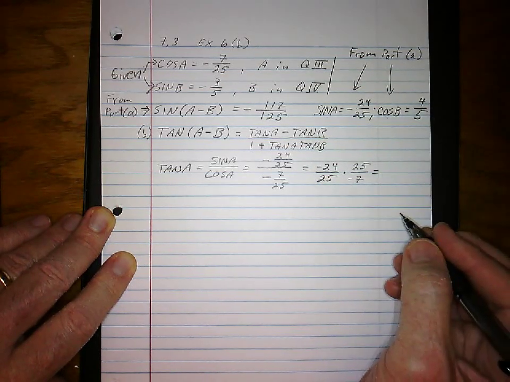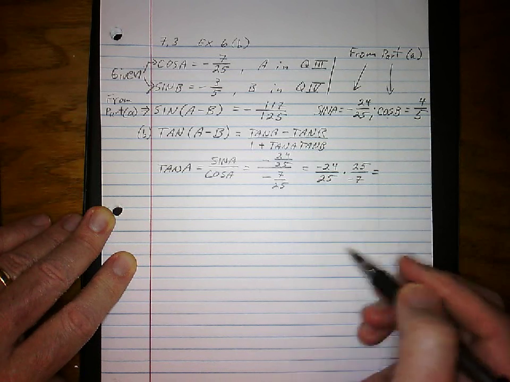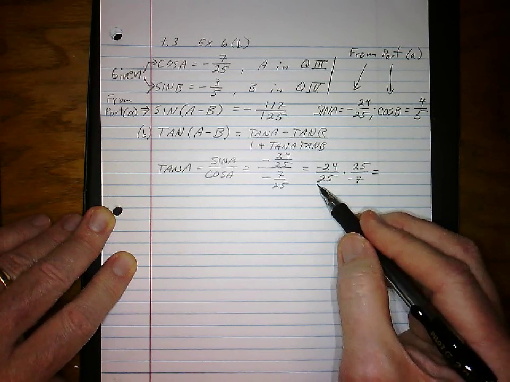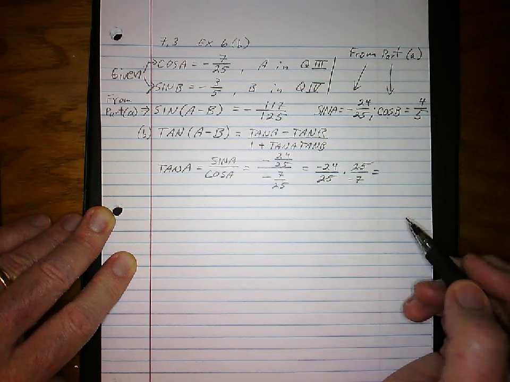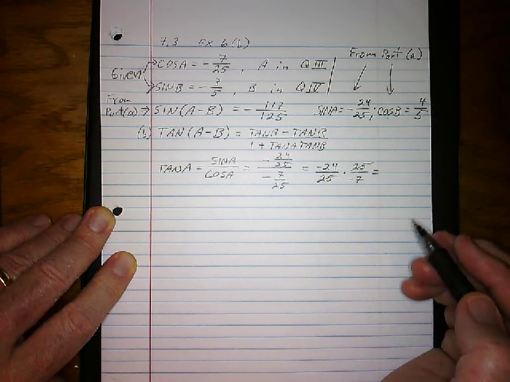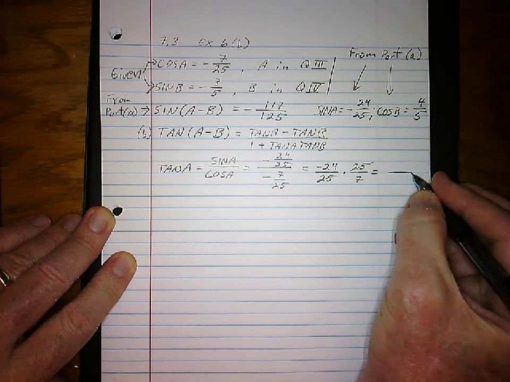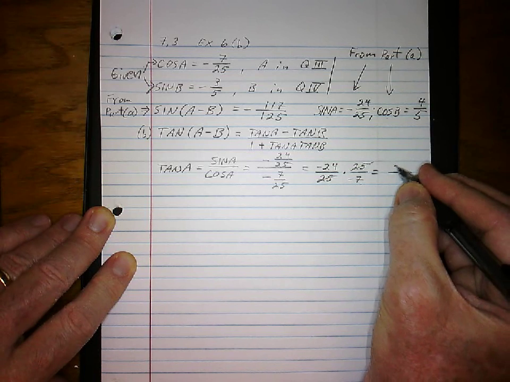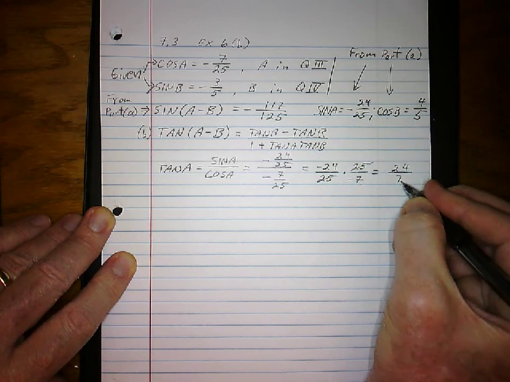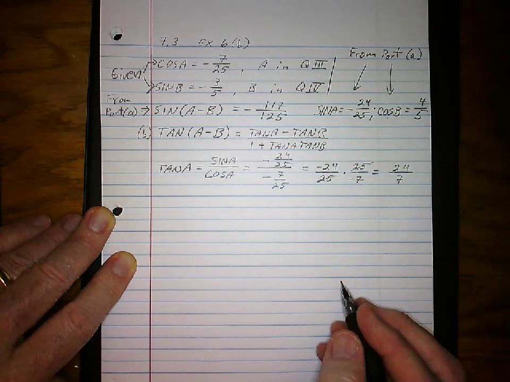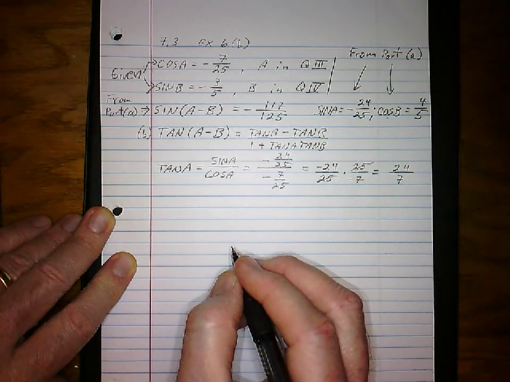And that's really handy, because at first glance this looks like a difficult problem, but look, I get to divide out the 25s, and negative divided by negative is a positive. I'm left with positive 24 over 7. No muss, no fuss. That really was a lot easier than it initially looked.